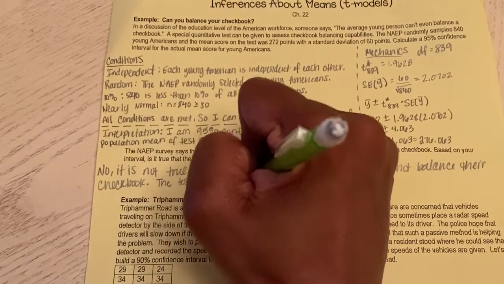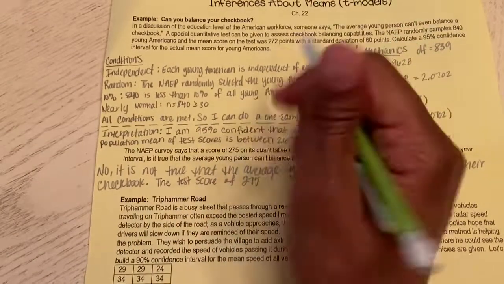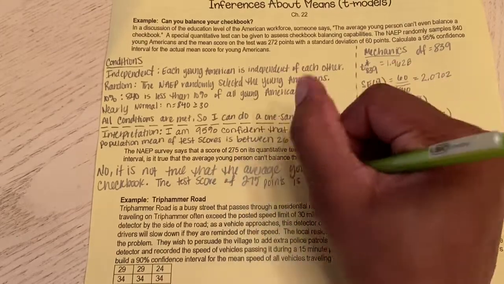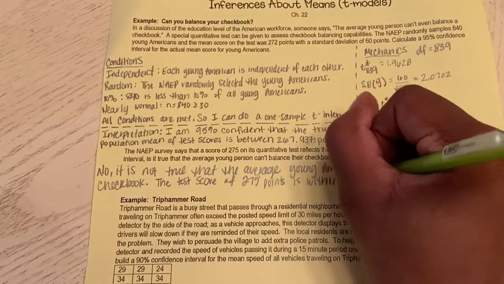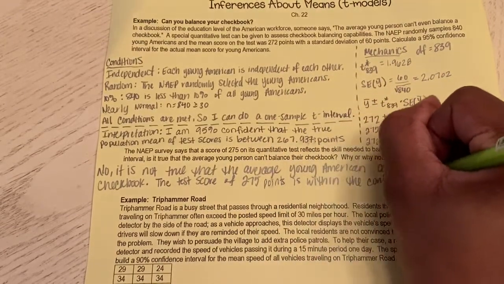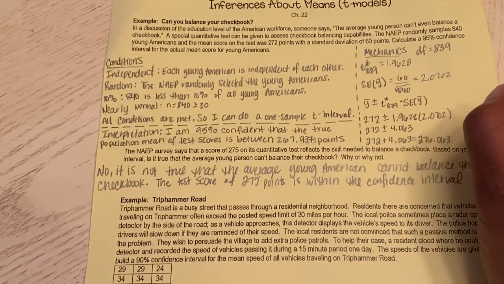So that tells me that that score is possible. It's plausible to score that. Therefore, it would indicate that the young American actually does know how to balance their checkbook. So that's why we would say no.